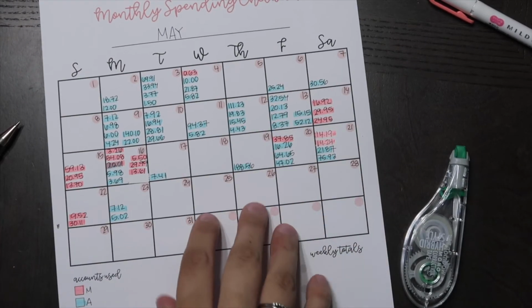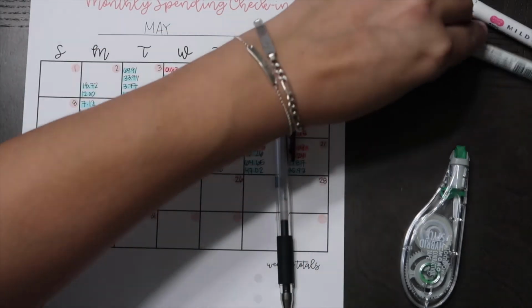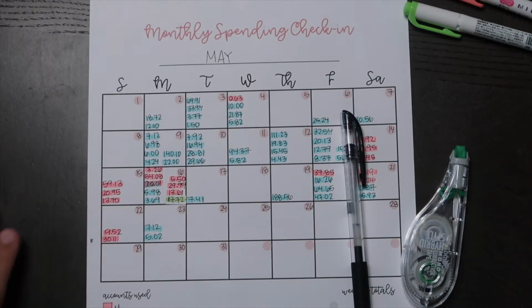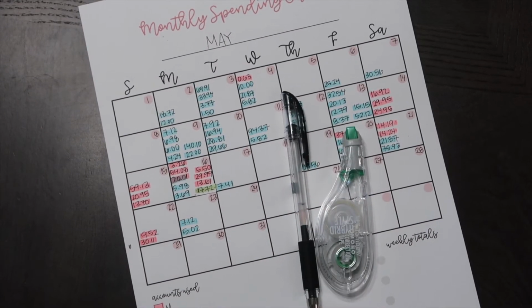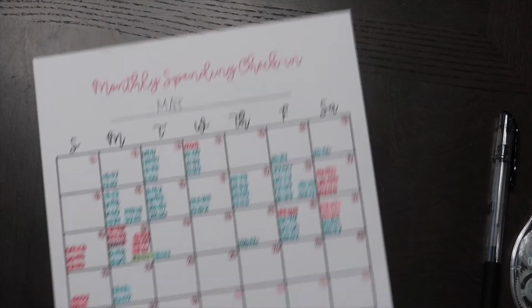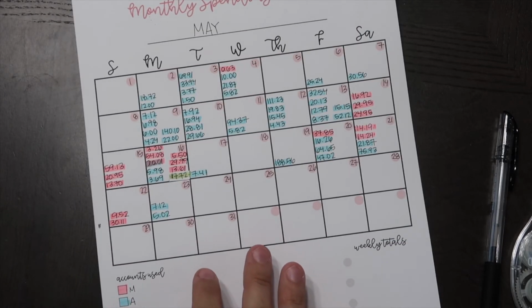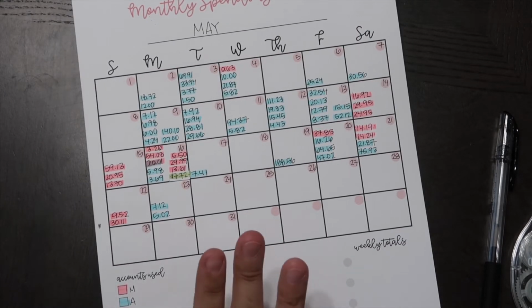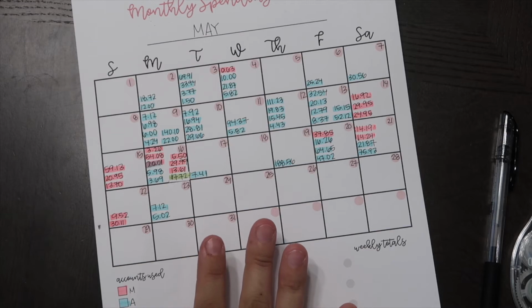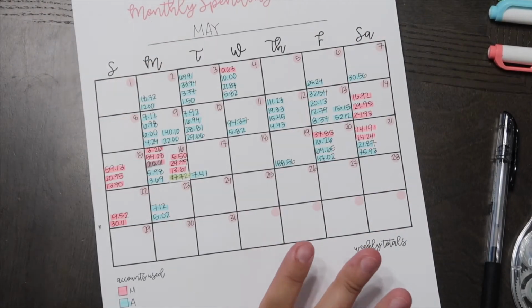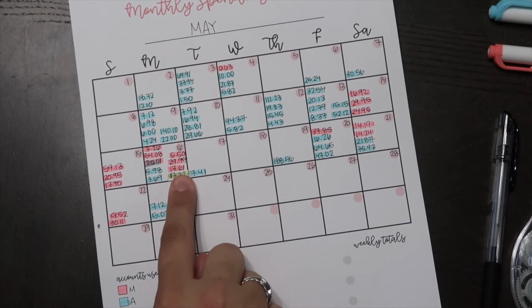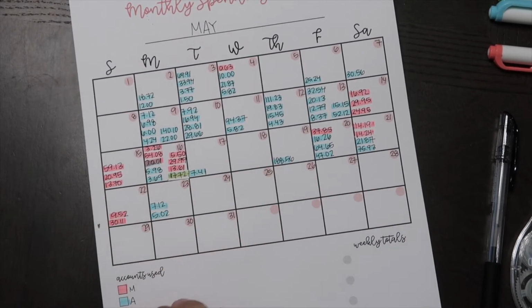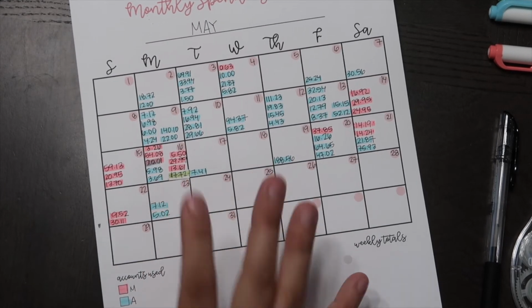After the 13th. Now I just need to check the other accounts. Okay, so the only activity that I had in May, at least so far, for the green was this one charge here. I haven't used the green account, card, whatever, at all this month except for that day.